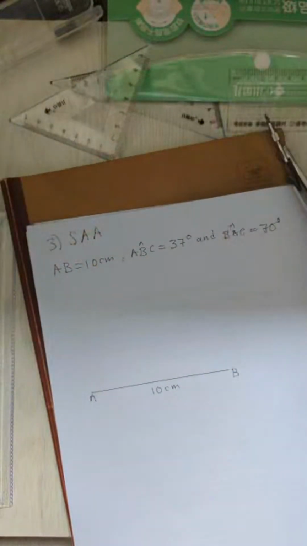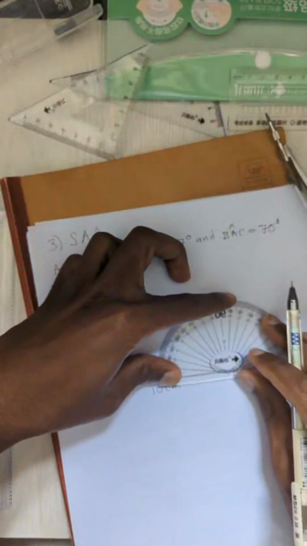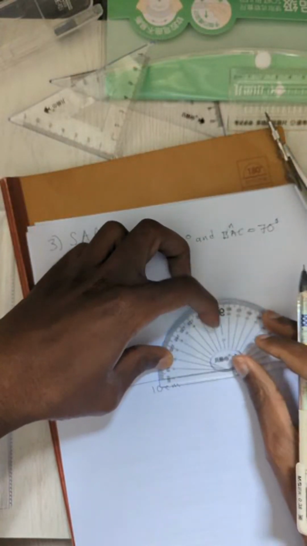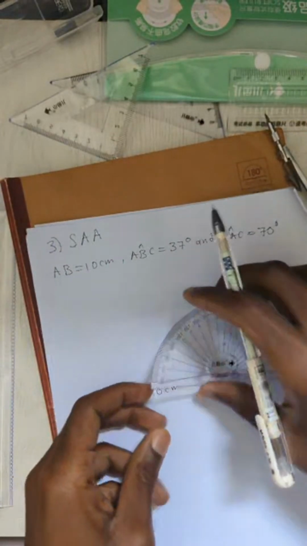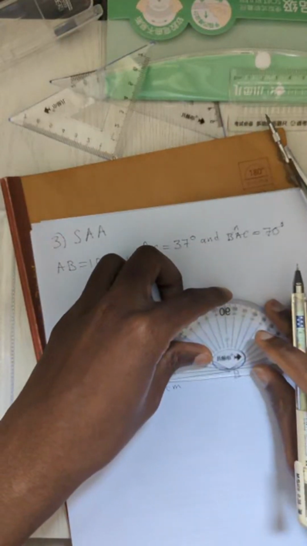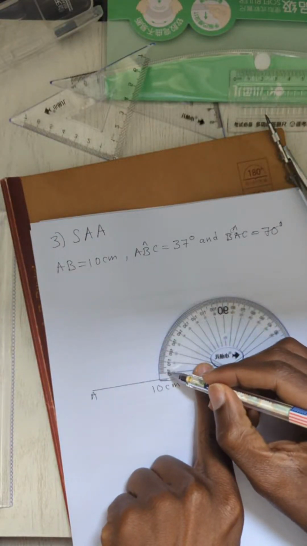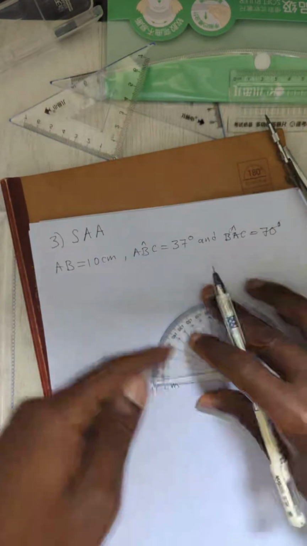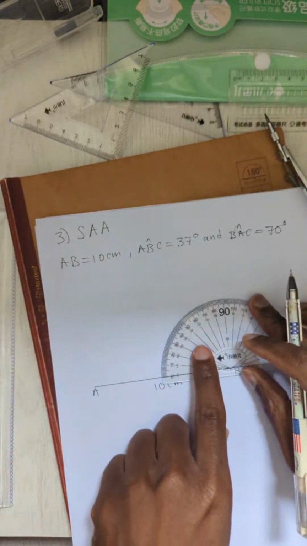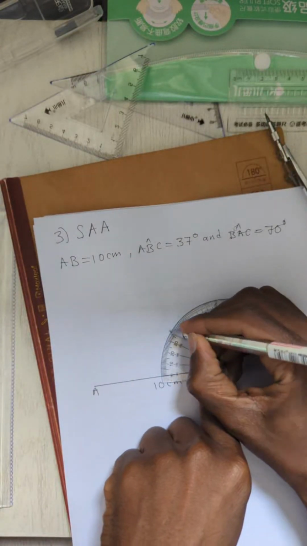You need this to measure the angle 37. So you are going to stand there. The issue was I have to use the smaller numbers because my 0 is going to be here, and here it's 180. Now I want to use the big numbers, so I'm going to put it like this. So 30, 35, 36, 37. So 37 is here.